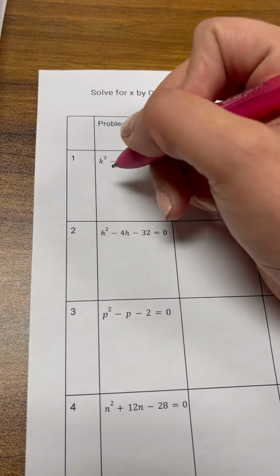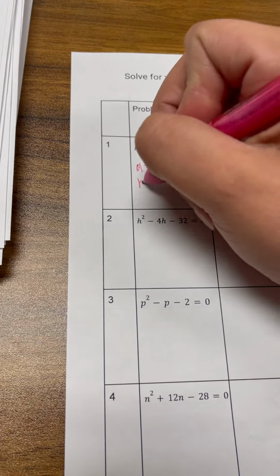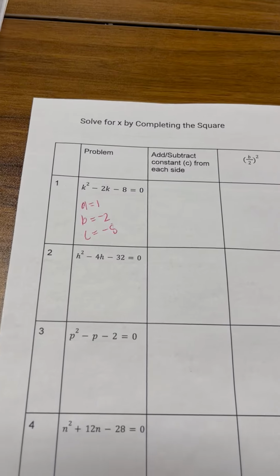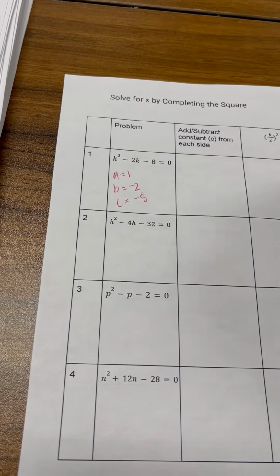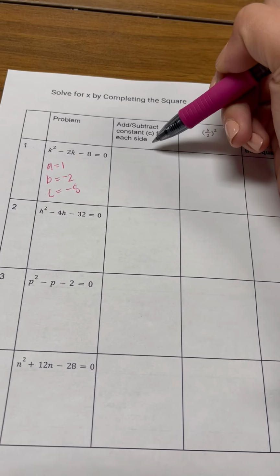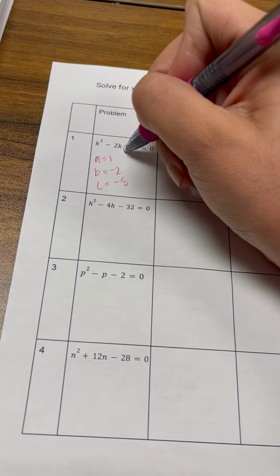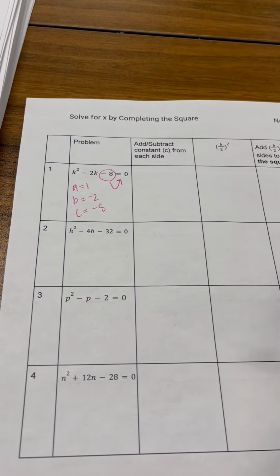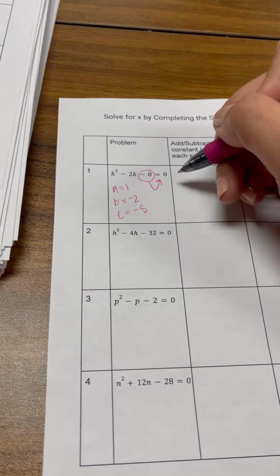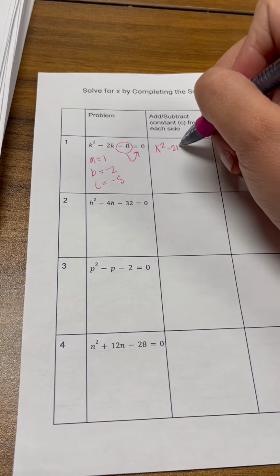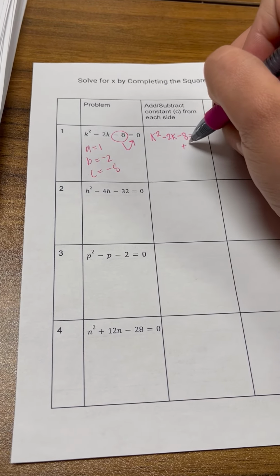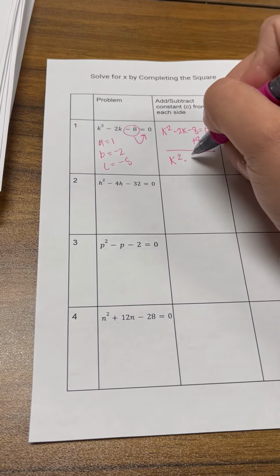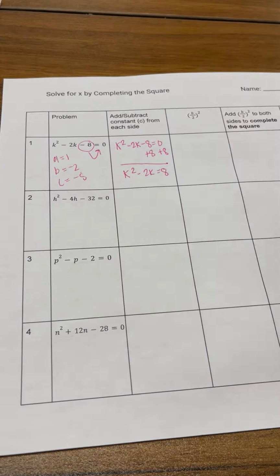Remember that, and we know this, a equals 1, b equals -2, and c equals -8. That's going to be helpful later on. We're going to add or subtract the constant from each side. That means that we're going to take -8 and move it to the other side of the equal sign. Because this is negative, I'm going to add it. I'm rewriting the problem, then I'm going to add 8 to both sides. And I'm going to have k squared minus 2k equals 8. That's the first step.